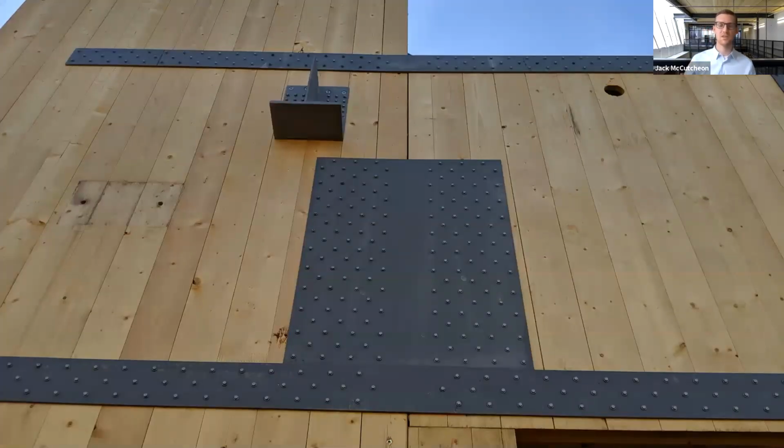Now, obviously with our stair cores, we need door openings at each level. But in order to maintain the strength of a core configuration, we added these steel plates around the door openings in order to transfer forces around the openings, while still maintaining the stiffness of that core.